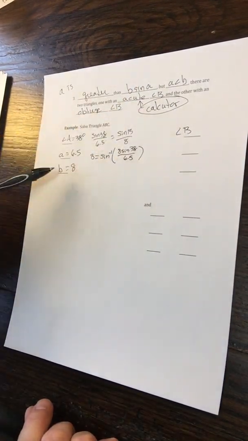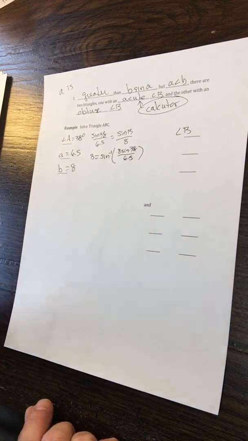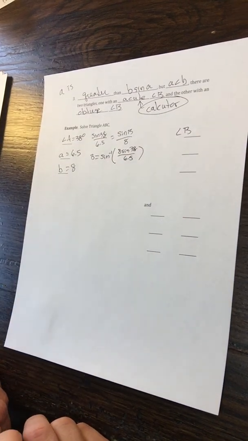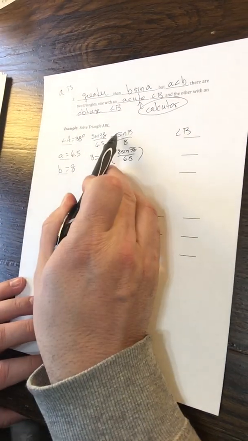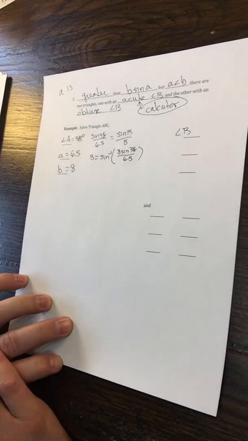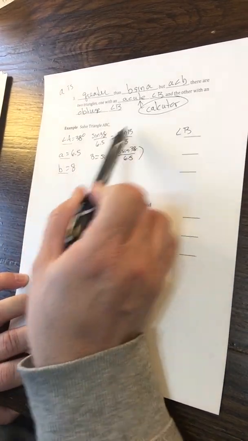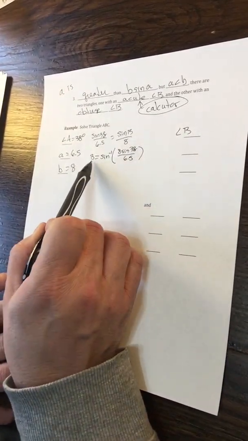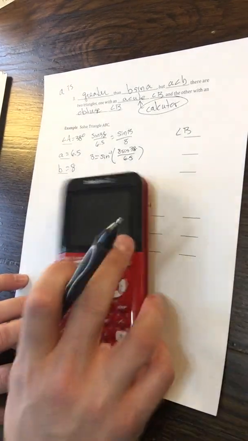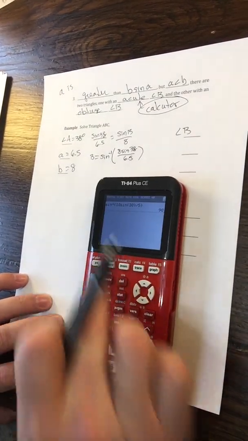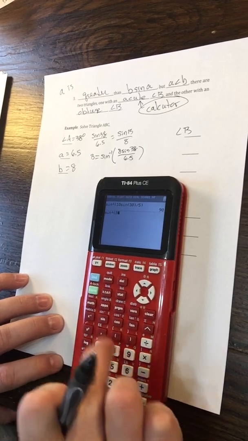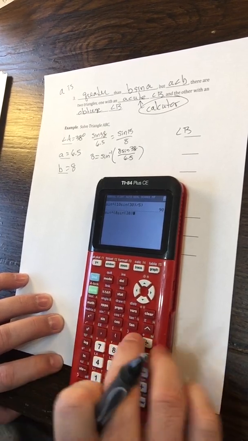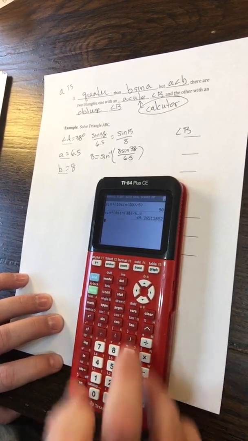Aren't we supposed to cross multiply and then isolate the sine of B and then take the inverse sine? But we've done it enough times where hopefully me going from this step to that step is not throwing you too far. I would cross multiply and then I would divide to get sine of B by itself, and then I take the inverse sine. So here we go. The inverse sine of 8 times the sine of 38 divided by 6.5 is 49.3.